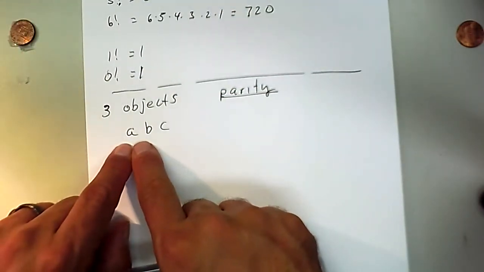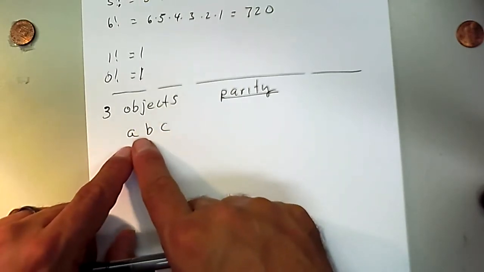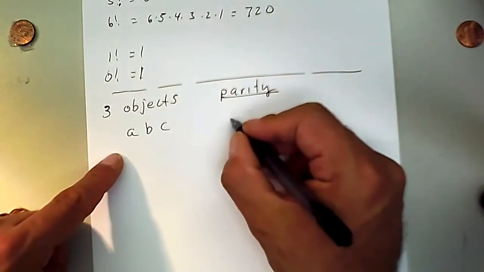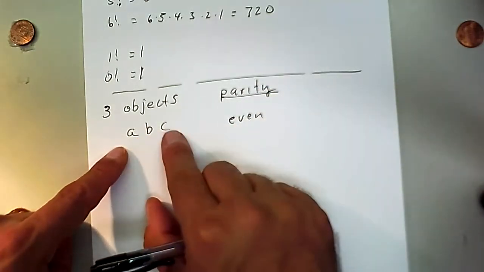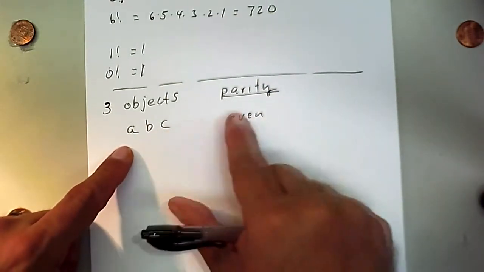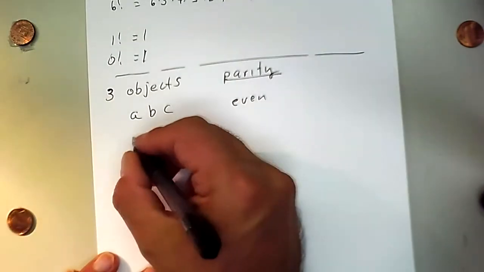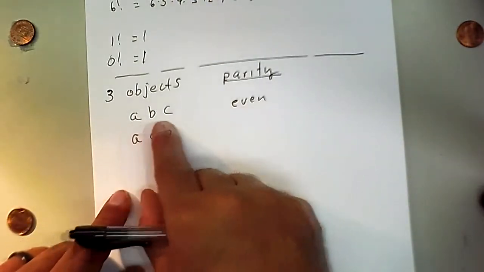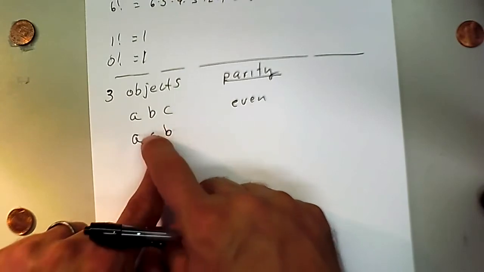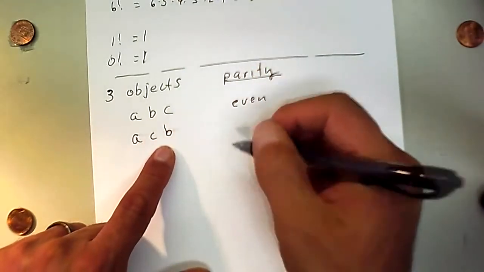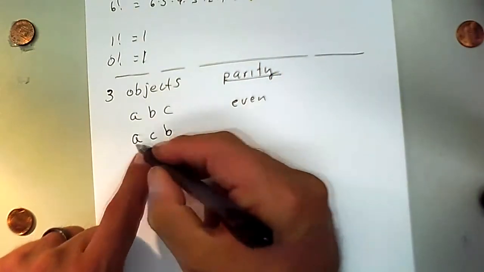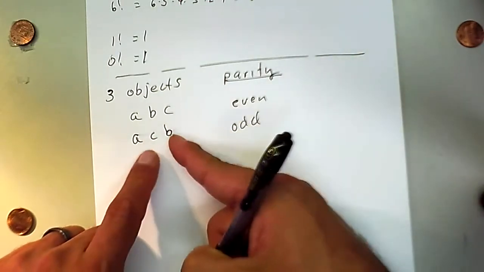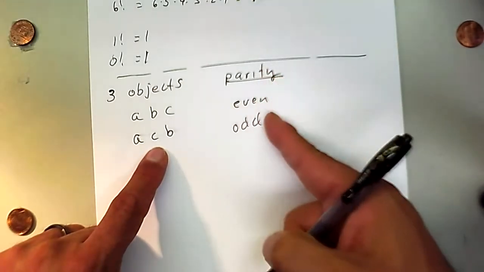So how many swappings of letters do we need to come back to this arrangement? Well, that's 0. So the parity is even because there is 0 rearranged, 0 swappings. This parity is going to become more clear as we do more examples. Now, how about A, C, B? How many swappings of letters do I need to do to come back to the original one? Well, if you swap B and C, we get back to that. So that requires 1 swapping. So this permutation is odd because it requires 1 swapping. So the number of swappings gives us the parity.